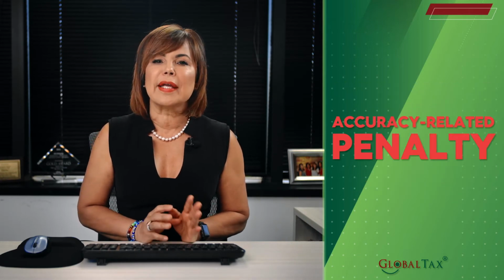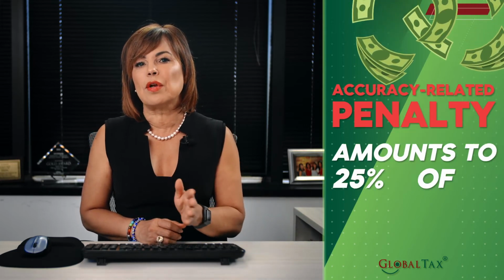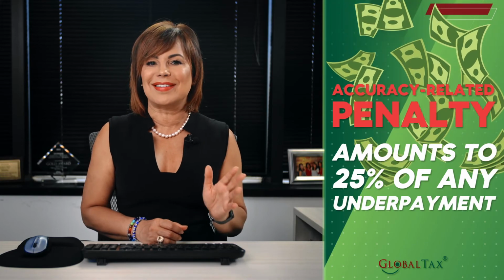Finally, we have the accuracy-related penalty, which you can get if you submit inaccurate information in your tax return. And the penalty amounts to 25% of any underpayment of federal taxes.